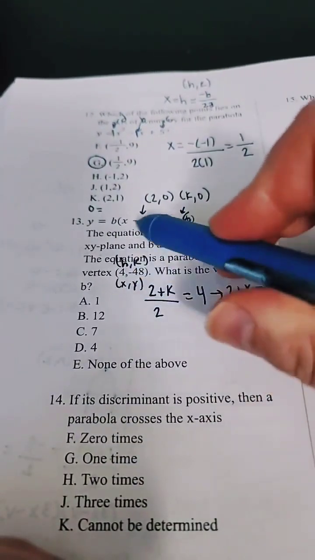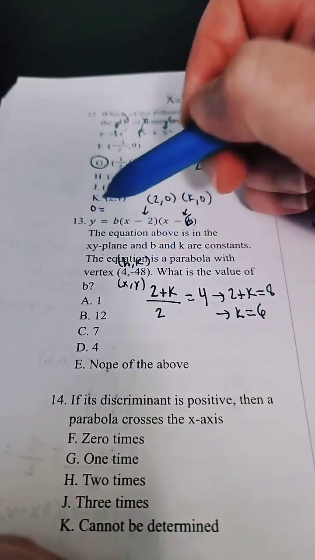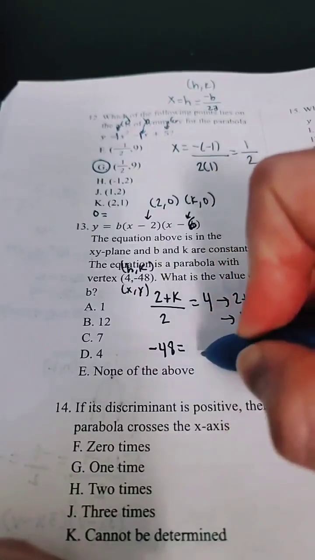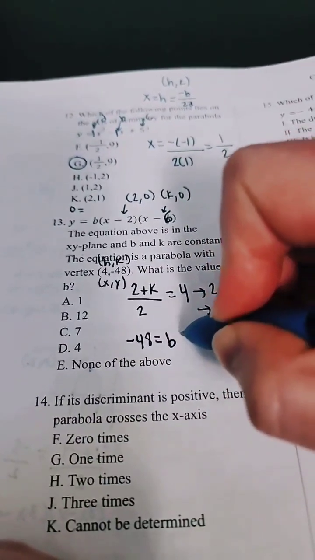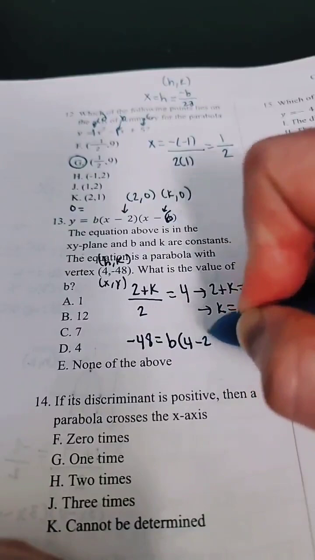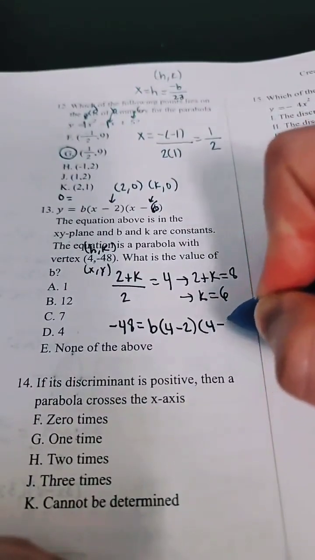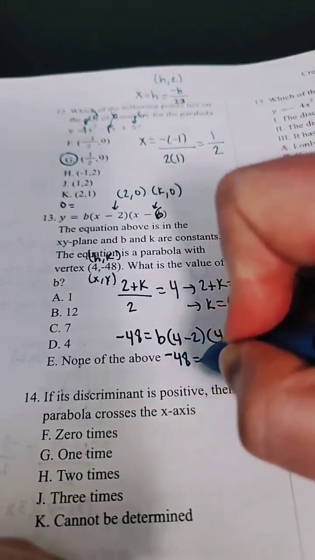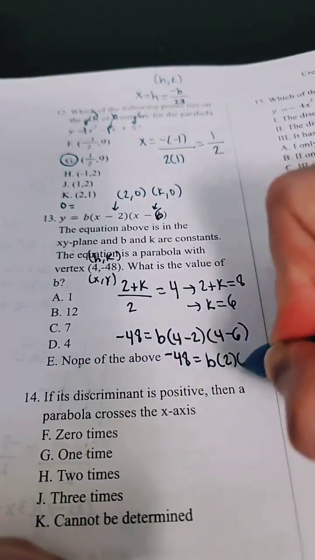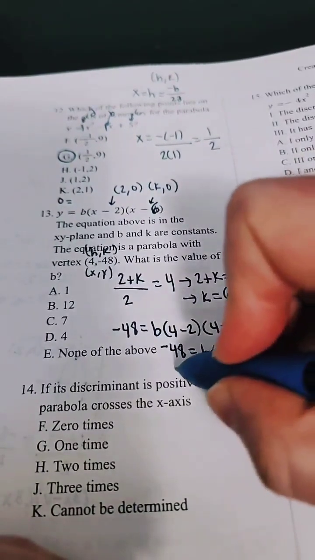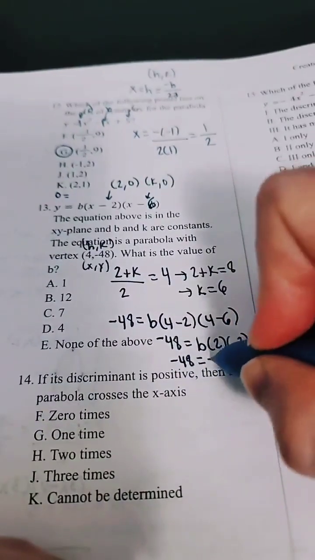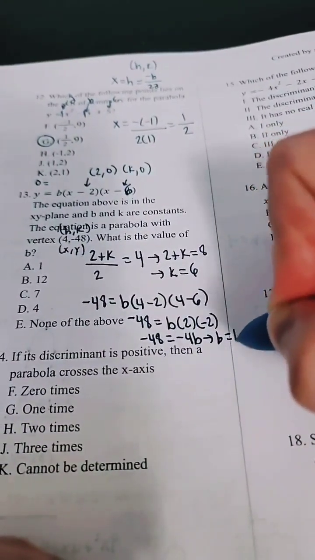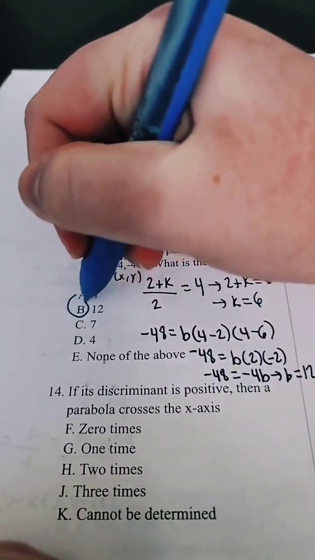We plug in 4 for our x value and negative 48 for our y value. So negative 48 is equal to b times (4 minus 2) times (4 minus 6), and then we can solve for b. So negative 48 is equal to b times 2 times negative 2. That's negative 48 is equal to negative 4b. Then we divide each side by negative 4, and that gives us that b is equal to 12. So it would be b right here.